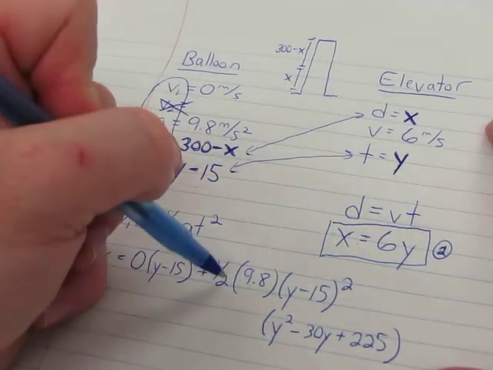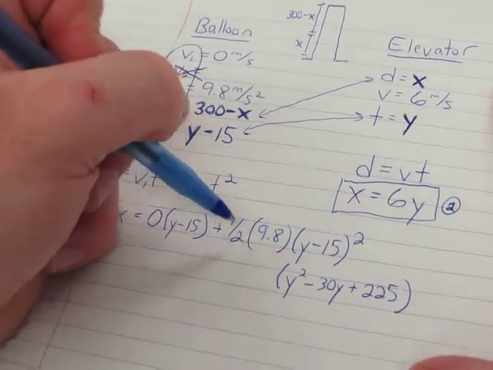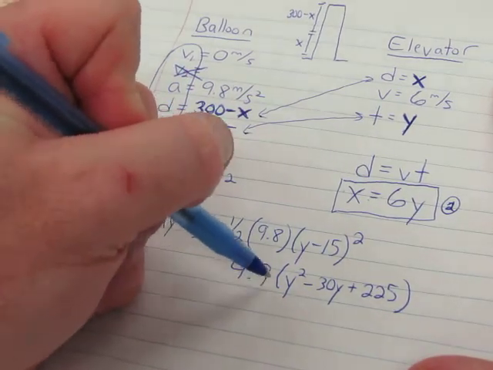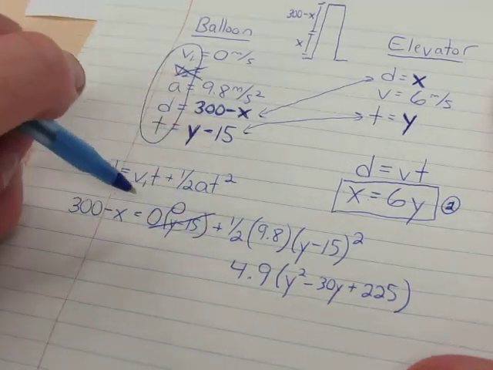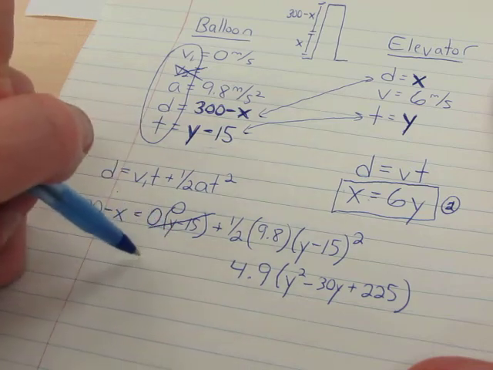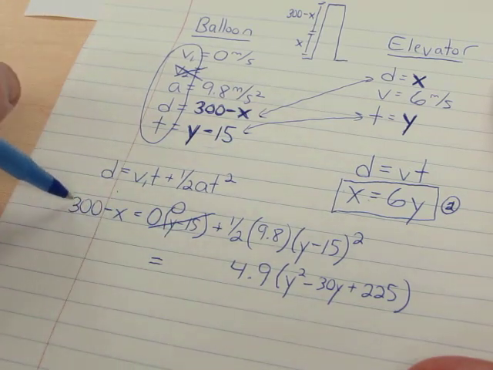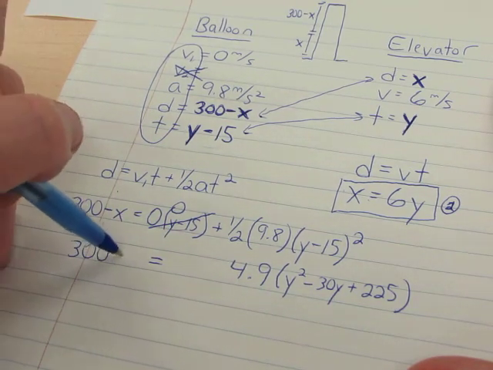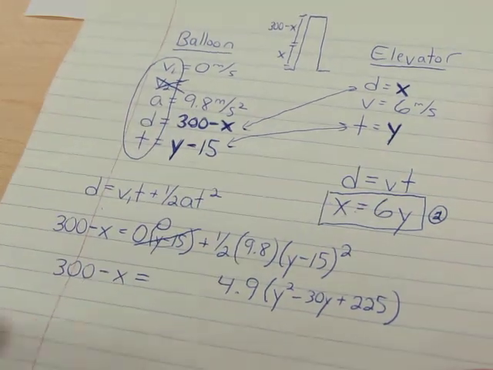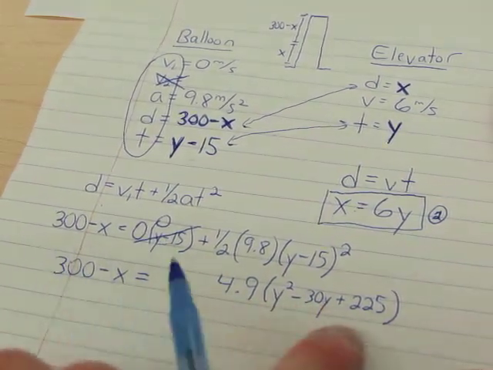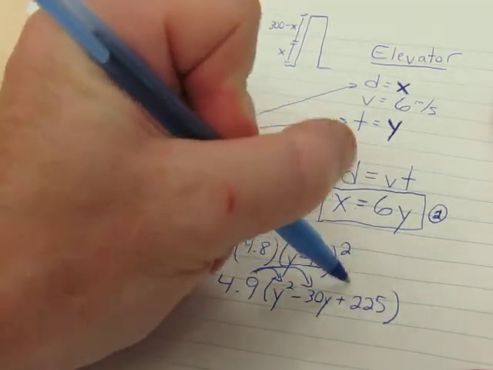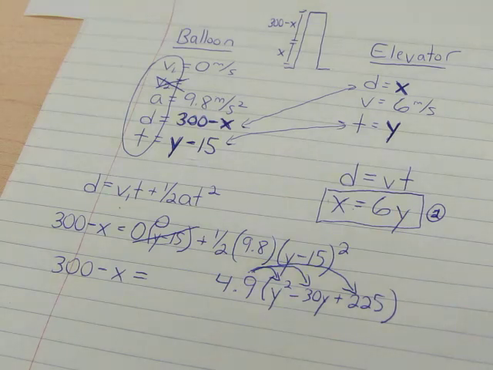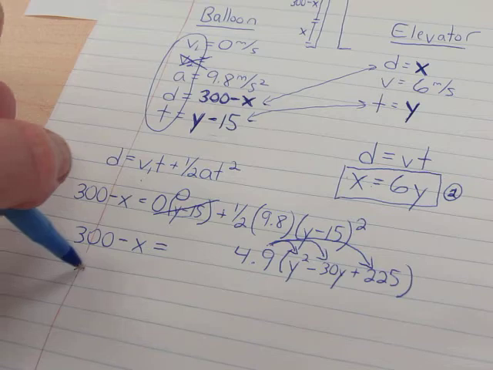Actually, let's just write this out backwards. 1/2 of 9.8 is 4.9 in front of those brackets. This whole term is going to be 0, so actually I'm not even concerned about that. 0 times all that is 0. And the left-hand side of this is still 300 minus x. It's not immediately necessary to FOIL this through, but you know what, I'm just going to clean it up anyway. I think things work out nicer if you do math to them and clean them up a little better. So I'll do one more line.